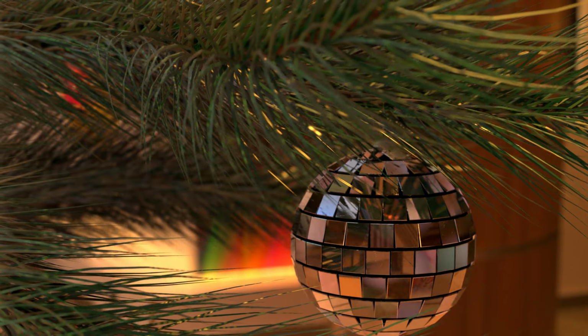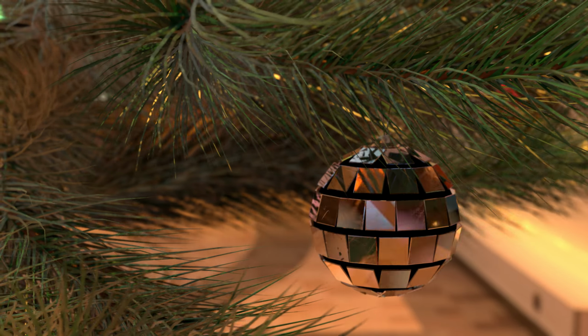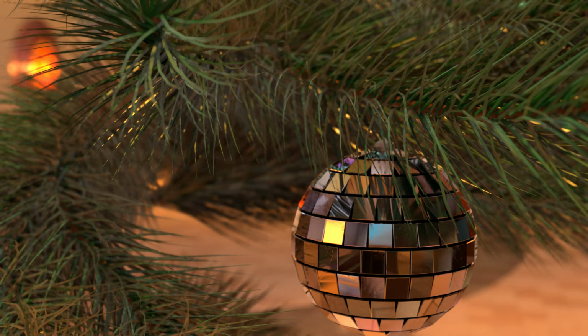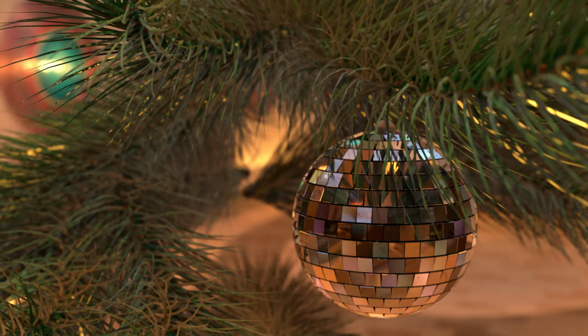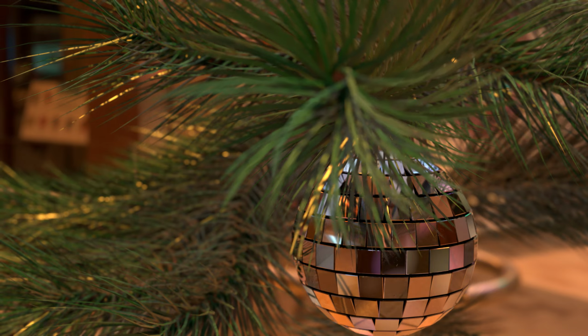In this video, we are going to build a universal procedural mirror ball generator in geometry nodes. We'll set the radius, tile size, add a little rope loop on top, and you'll have a fully procedural Christmas ornament that you can drop straight into your holiday scenes.